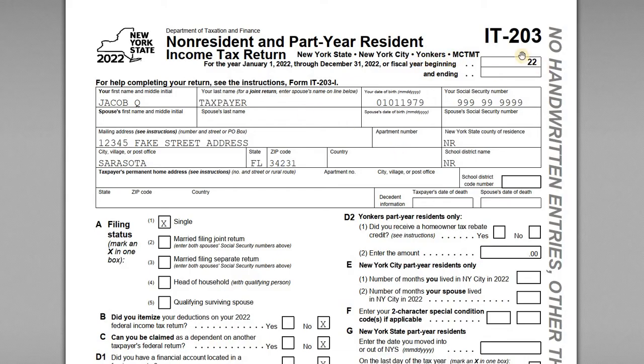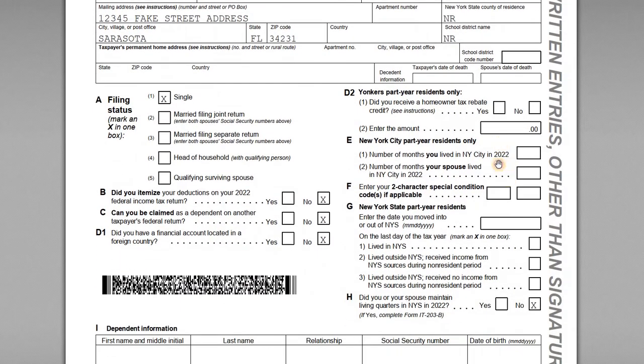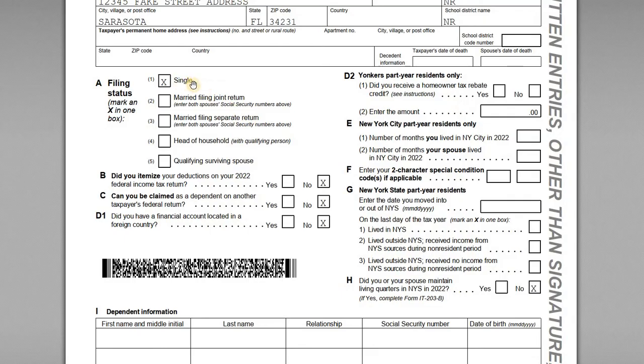So our IT-203 here, we've got Jacob's first name, middle initial, taxpayer, report the date of birth, and his contact and mailing address in Florida. New York County of Residence and School District NR is appropriate for a non-resident return. Just to indicate you're a non-resident there, right? You don't live in the state. His filing status is single, so same as federal. He's not itemizing deductions. He's not a dependent on another return. And he does not have any foreign financial accounts, so all those are no.